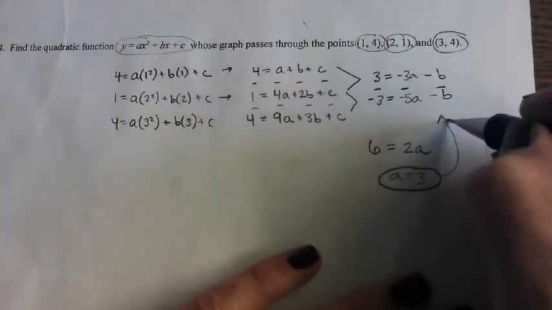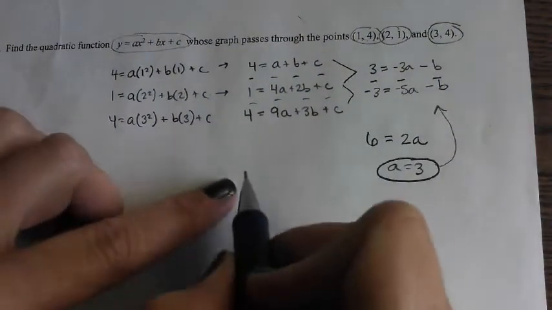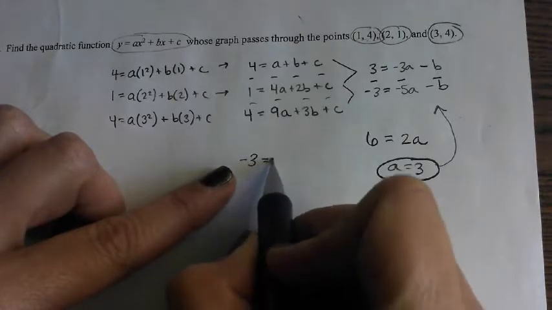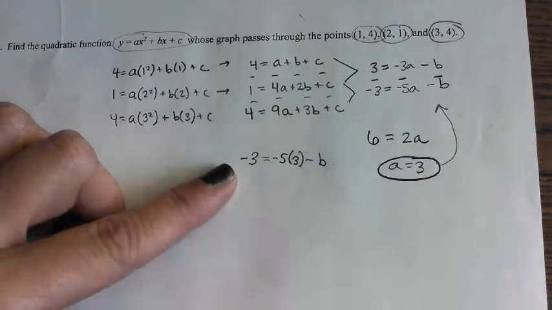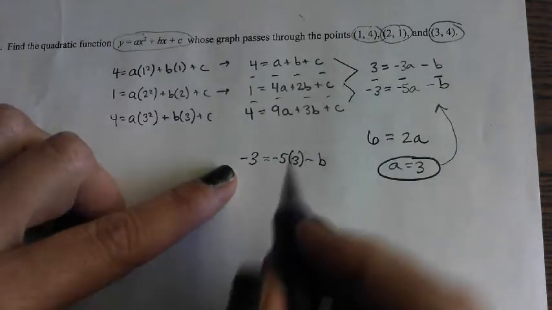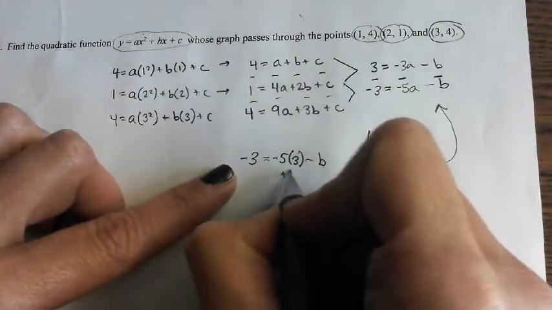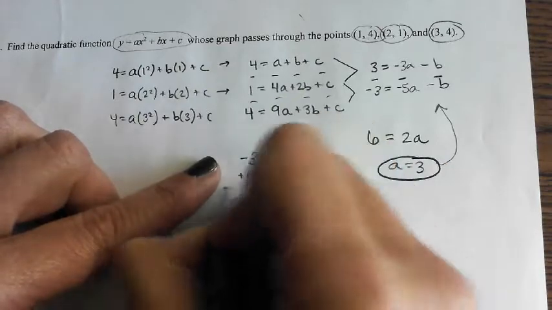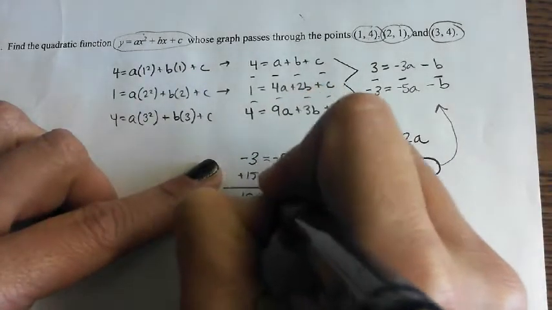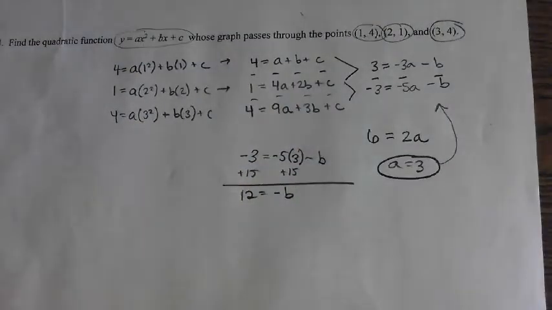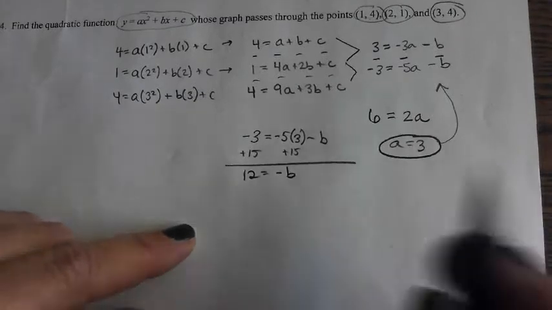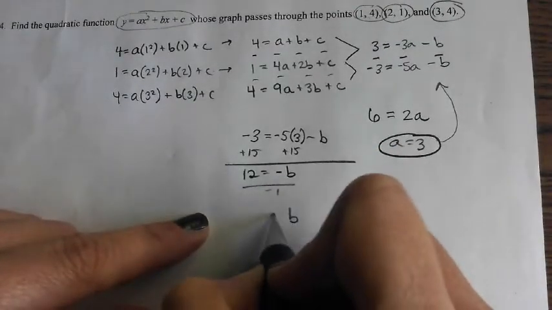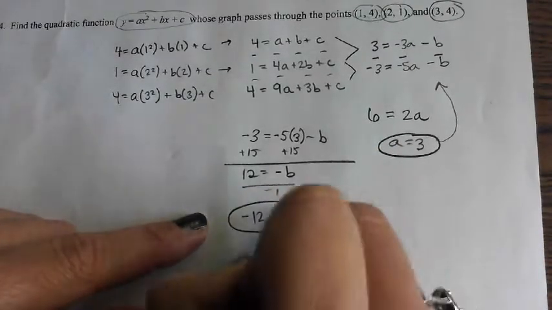Go back up to the previous layer and plug in that a of 3. Solve for b, so that's a negative 15. I'm going to add 15 over. I get 12 equals negative b. Divided by negative 1, b equals negative 12.